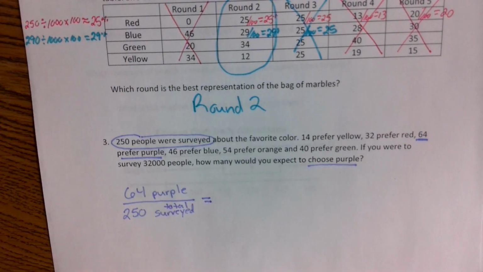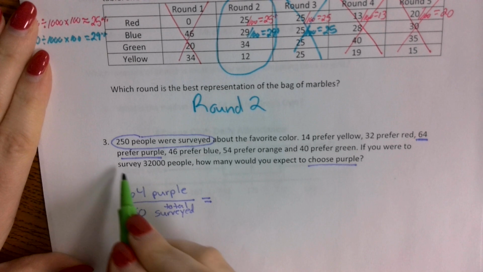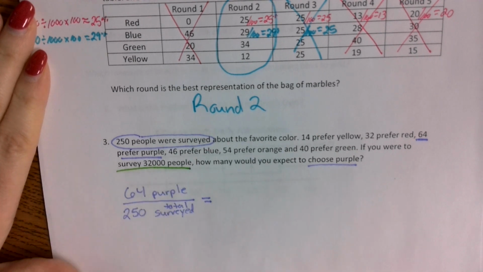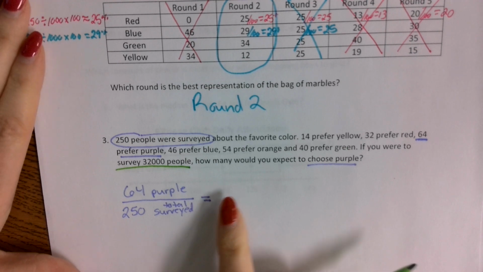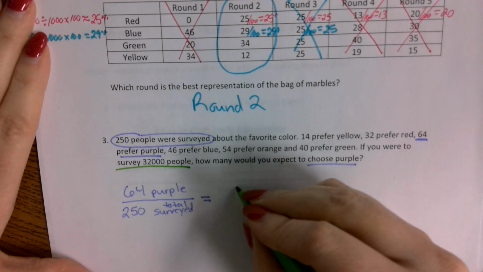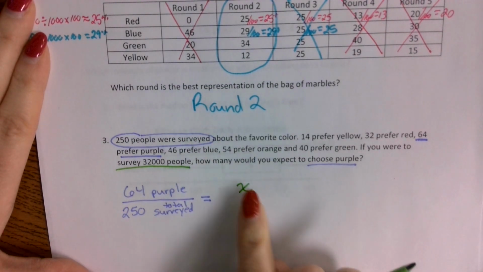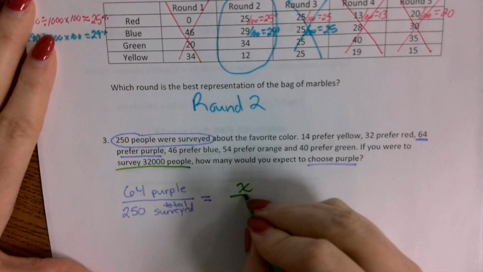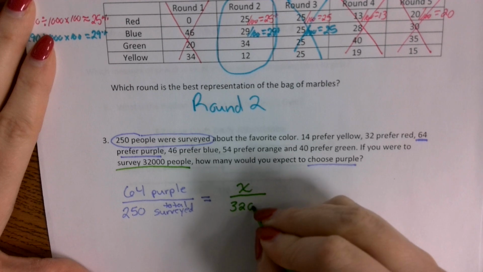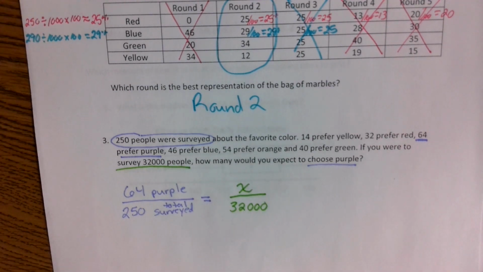What we want to do is we want to make a prediction. We want to estimate or predict out of 32,000 people. Okay, so I don't want to know, blue or yellow. I want to know how many liked purple out of a new amount of people. So we're going to do X over 32,000. Okay, so we're just setting up that proportion so that we can do that cross product method again.